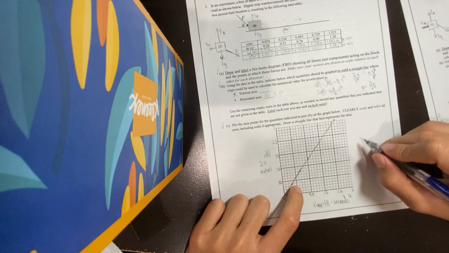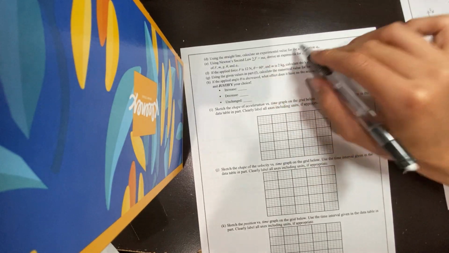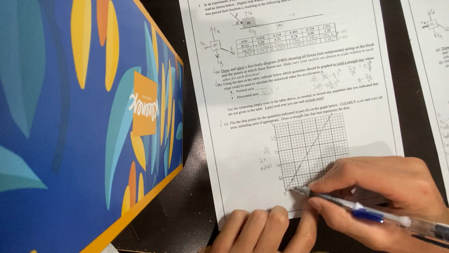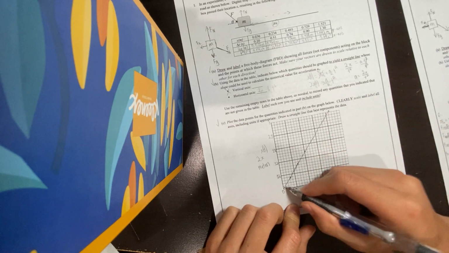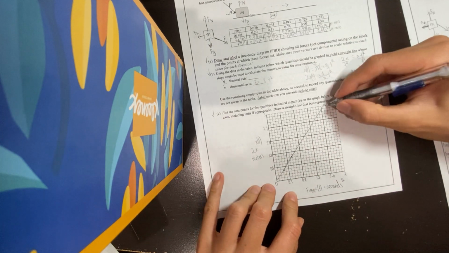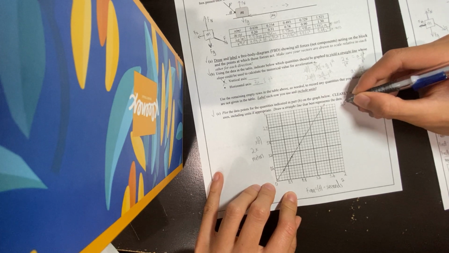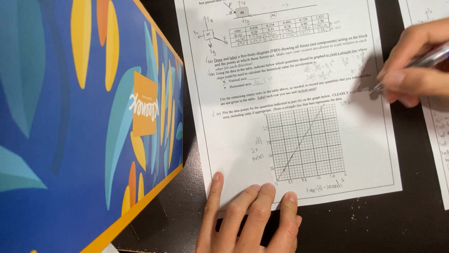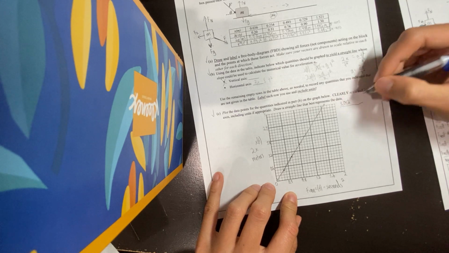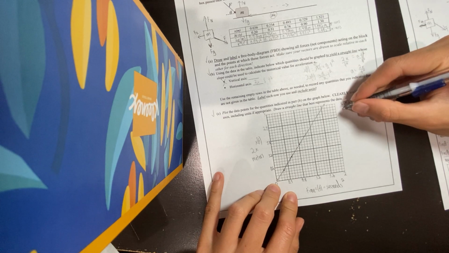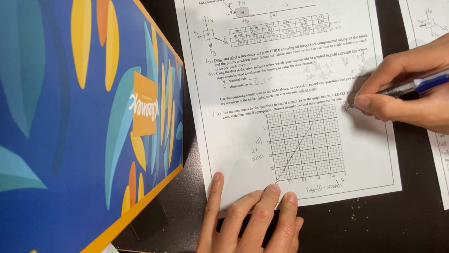So to find the experimental value, we'll probably take the average between all these points, right? So because this is a line, we just take the point from here and here. The point right here is going to be 3.042, and then it's going to be on the time of 1.69.